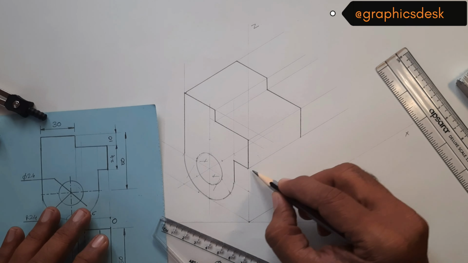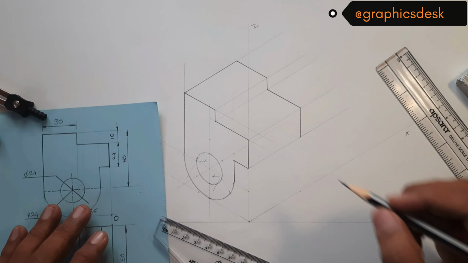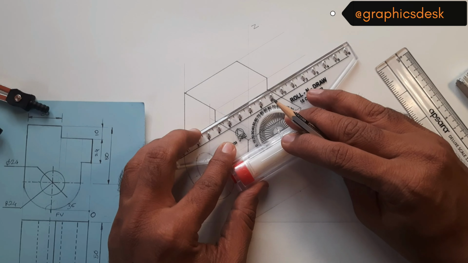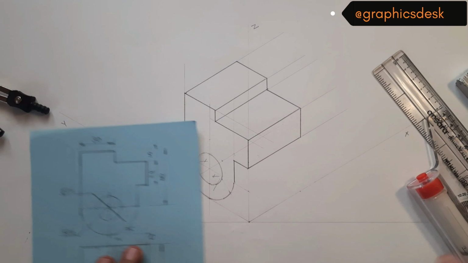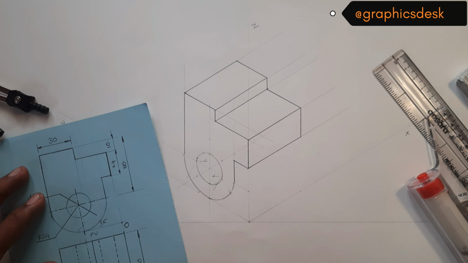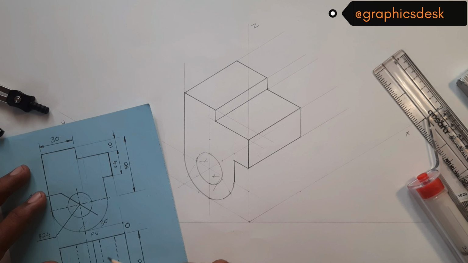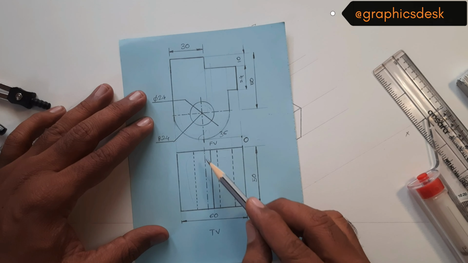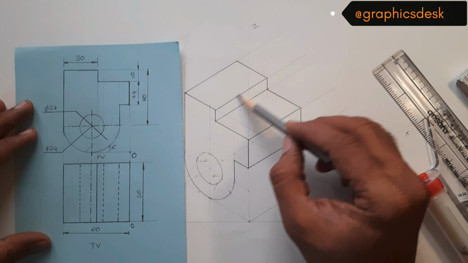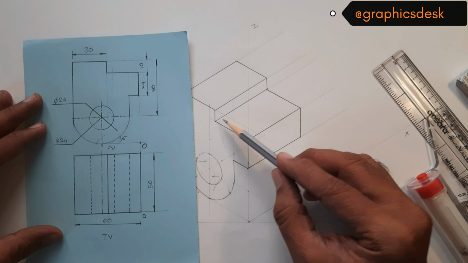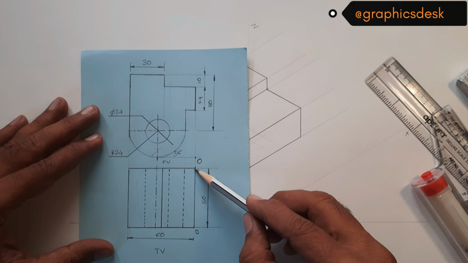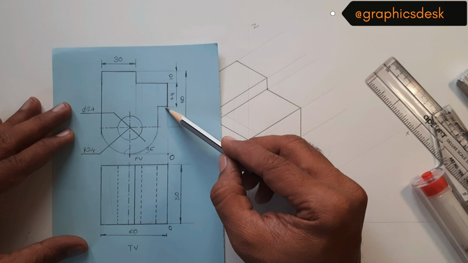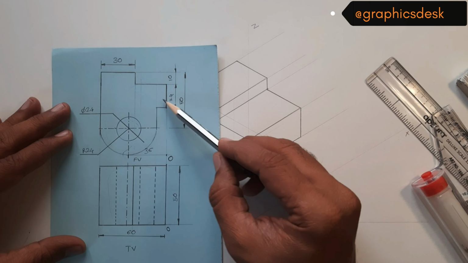Now all of these lines would be solid. So let me draw those. Yeah, so here we have located this particular face, which is defined by the solid lines. So this face is this one, this face is this one, and this line is basically representing this face, or the same line is representing this face over here in the front view.